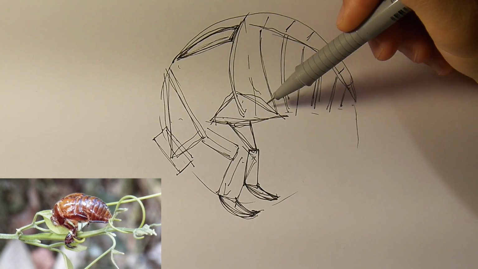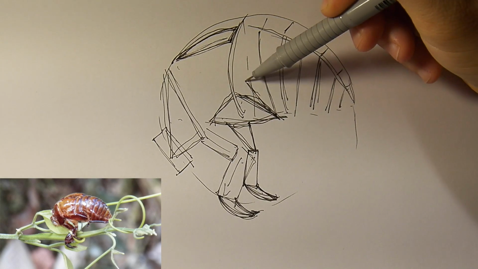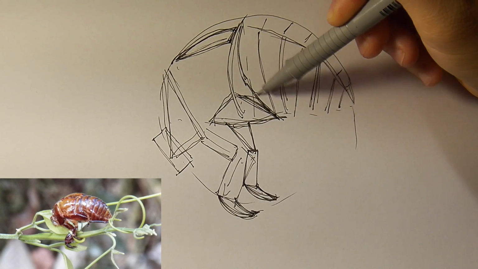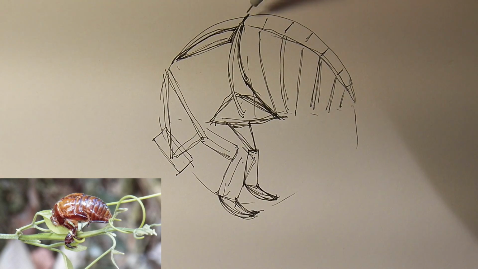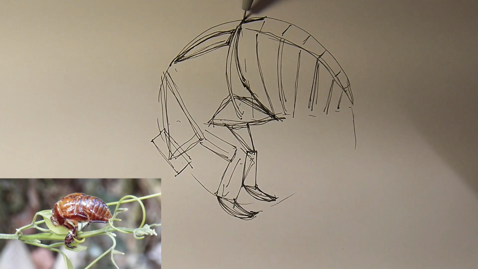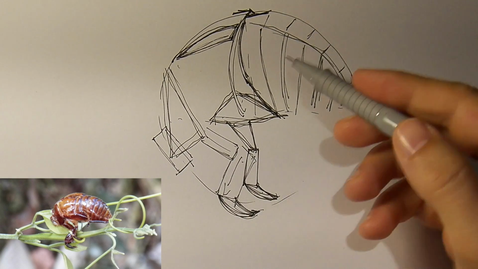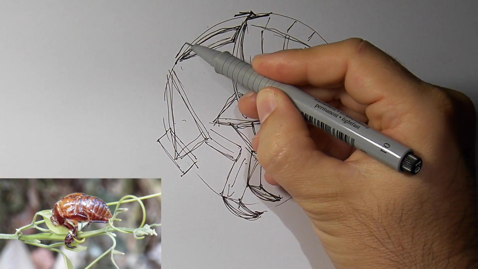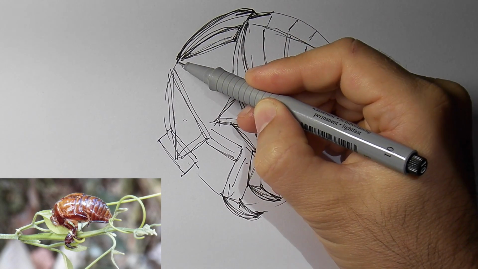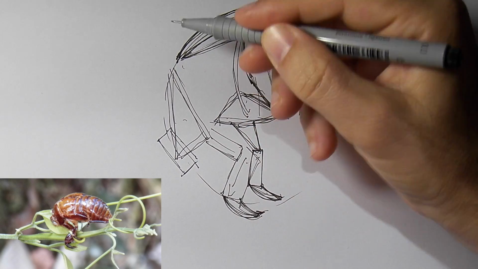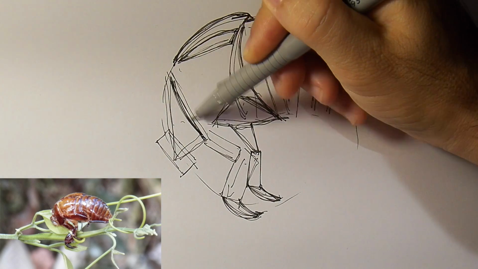And then from this little triangle point here, we're getting another little thing kind of going like this. Alright. So this goes kind of underneath this part of the shell, so let's go like that. Alright. And then this one, instead of a straight line, we want to kind of curve this triangle part here.